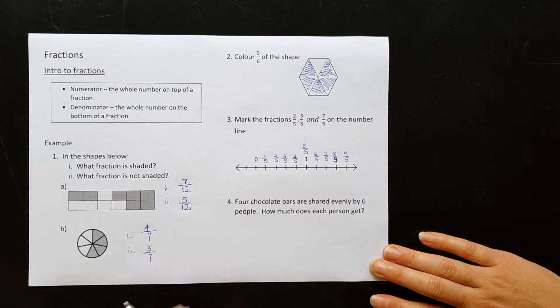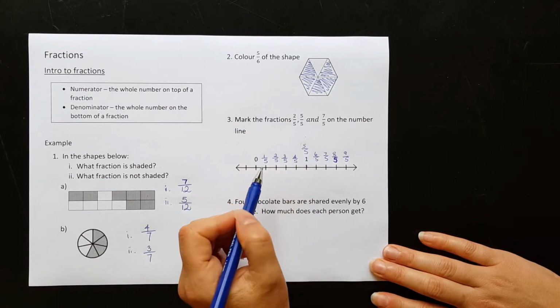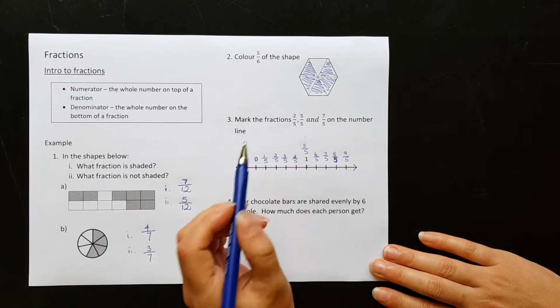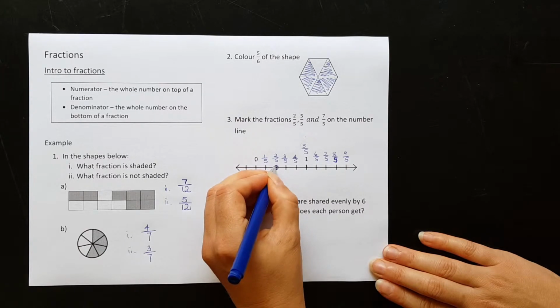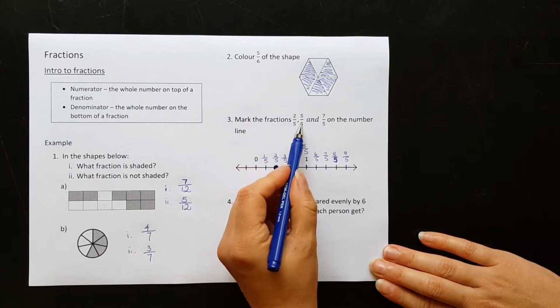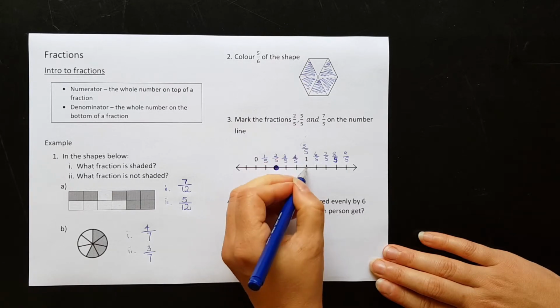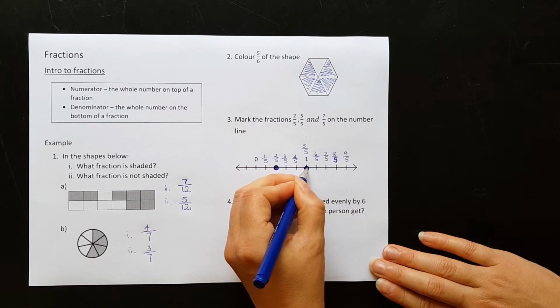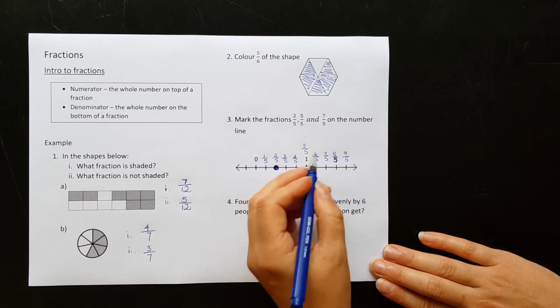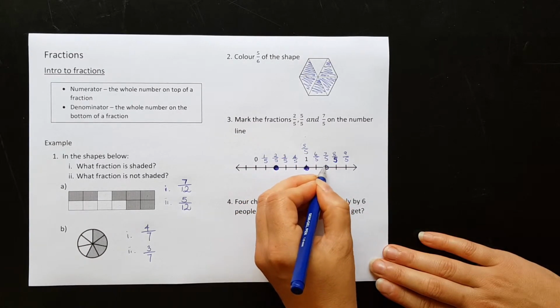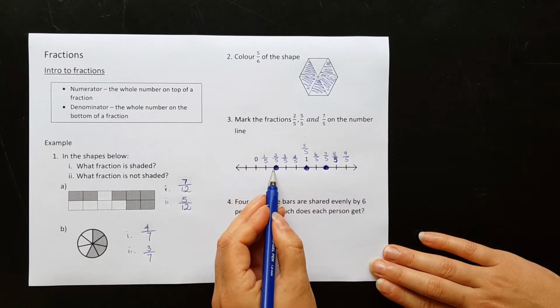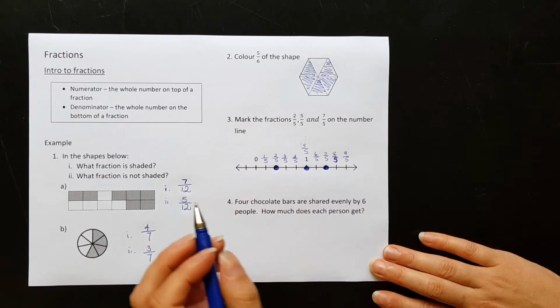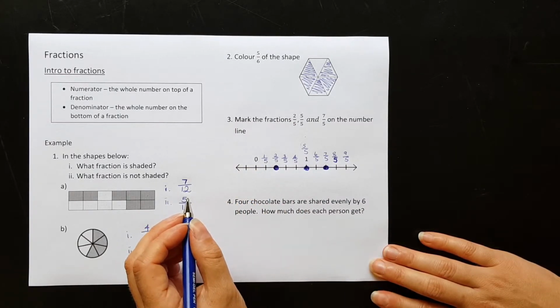Okay, so I want to mark the fractions on my number line here. The first one was 2/5. That's this one here. 2/5, there it is. 5/5, that was at 1. And 7/5 right here. So if you're having to draw the number line yourself, always pick a scale where you can go up by nice even amounts like that.